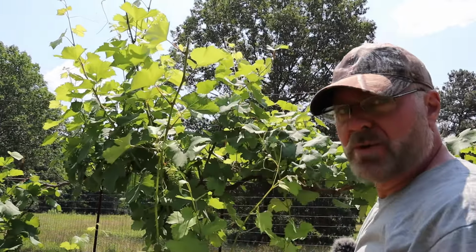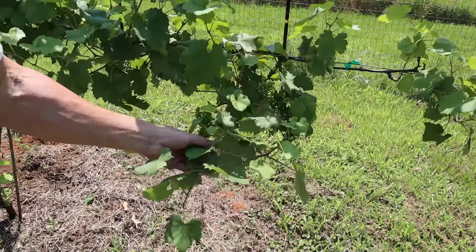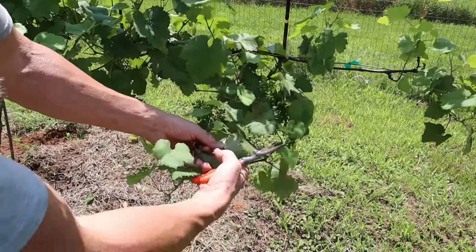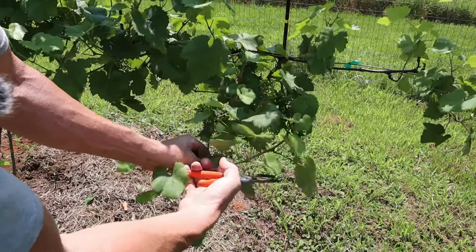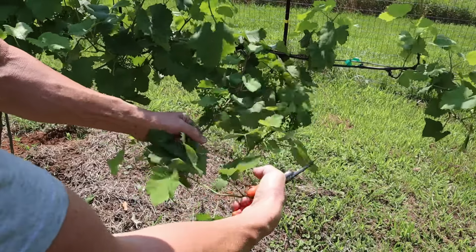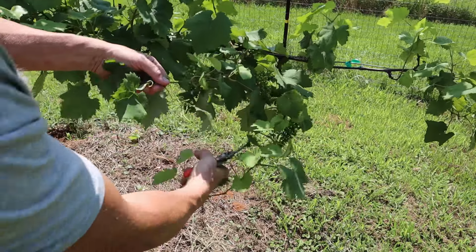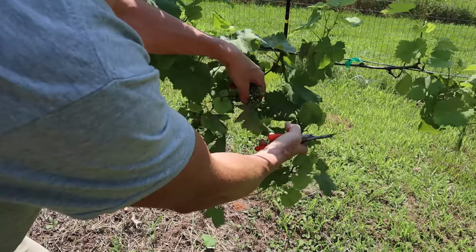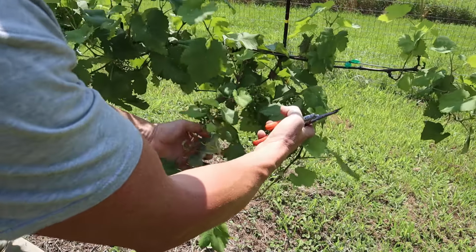Because we're trying to grow fruit here, not vines. So here, all the tendrils are all interlocking with each other. Pull those apart and let the fruit hang.